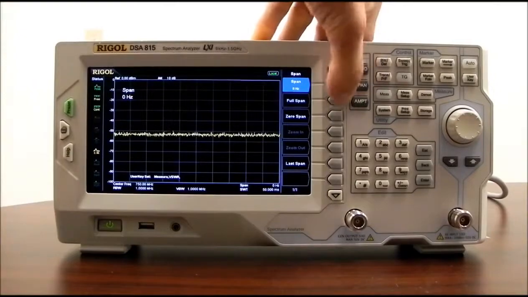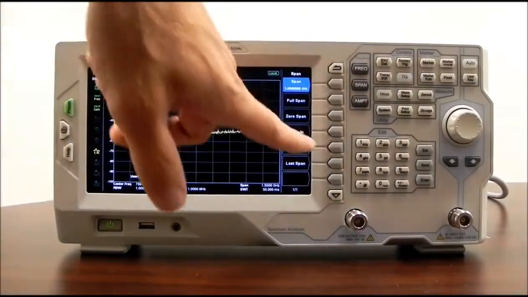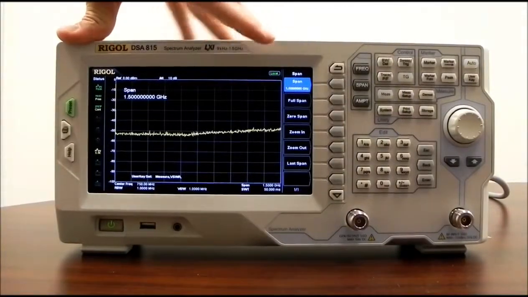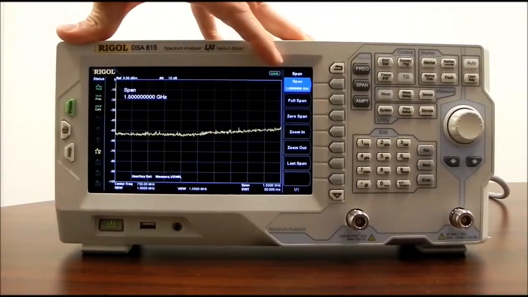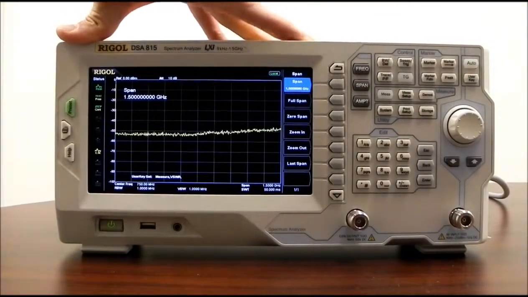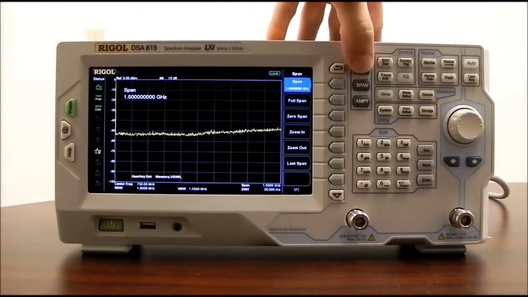We can also go back out to full span, and we can zoom in and zoom out, and then we have a last span. So if you zoom in and you're not exactly happy with the area you've zoomed into, you can hit last span and it will pop back out, which can be extremely helpful as well.